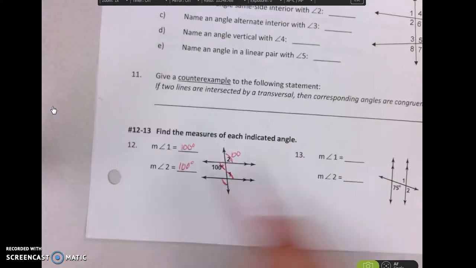So that's number 12. You go ahead and try number 13. I'm going to move on to another problem.